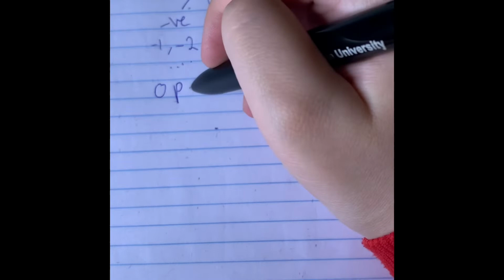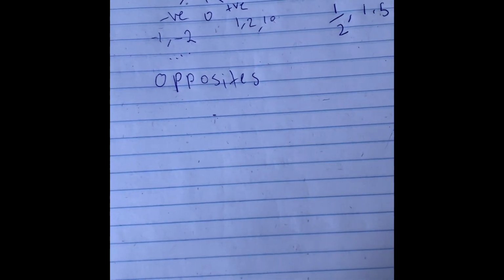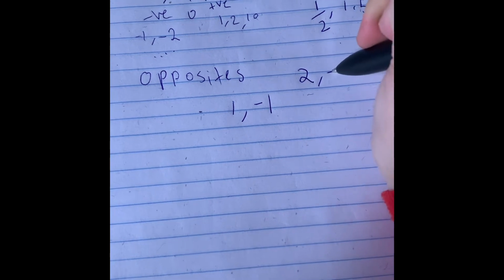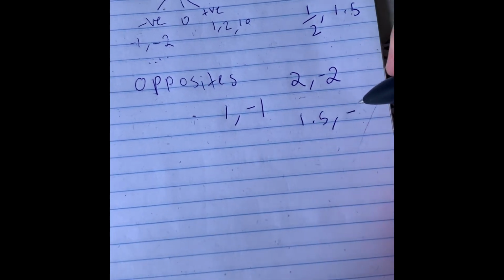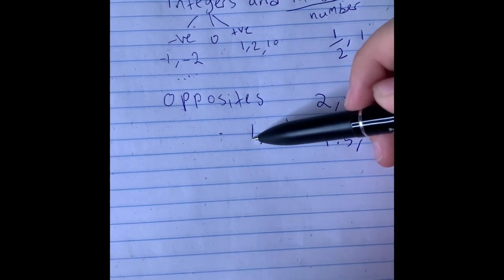Now there's a term called opposite. Which are 1 and -1, 2 and -2, 1.5 and -1.5. So the opposites are the positive of the number and the negative of the number. These are opposites. Now we're going to compare rational numbers.